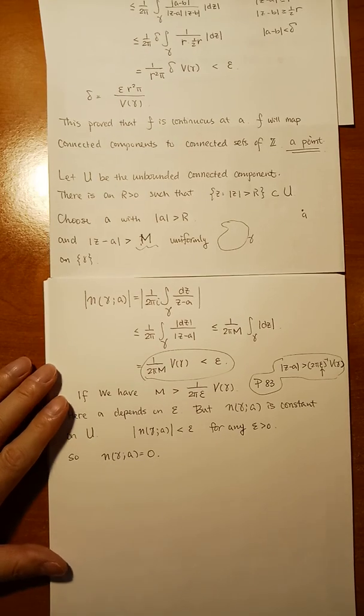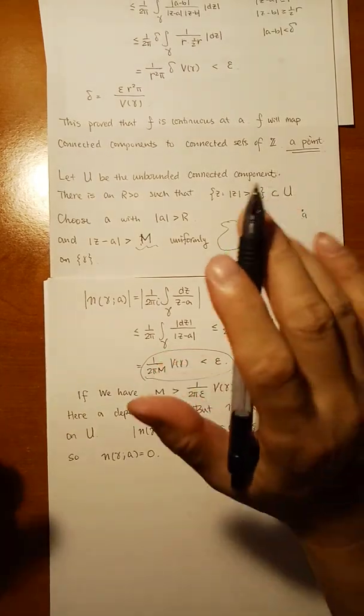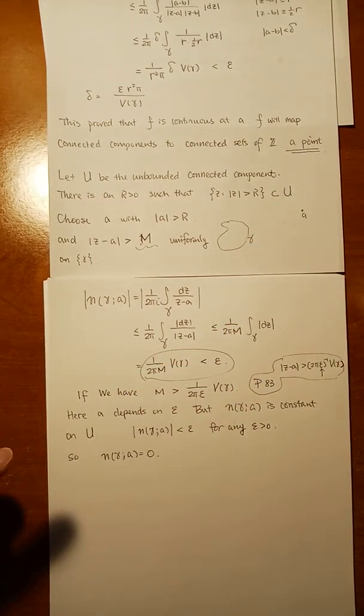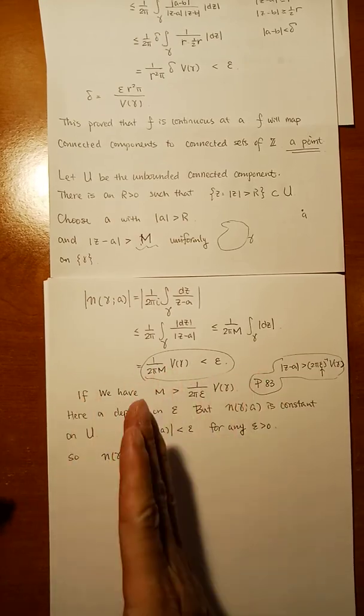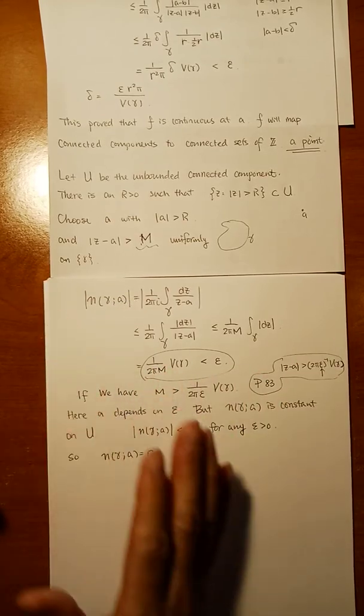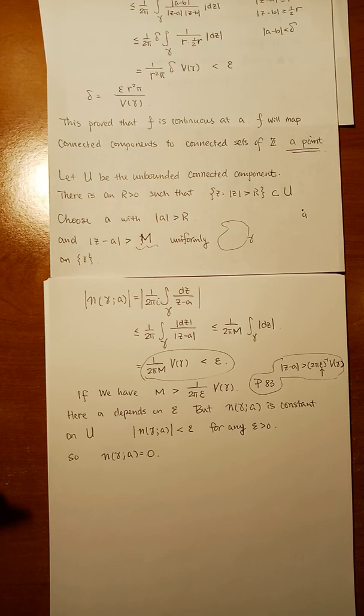Okay, so we showed this, we verified the observation we had. It's important. Okay? So the winding number is stable in a certain sense. You shift this base point a a little bit, you do not change the winding number. Okay?